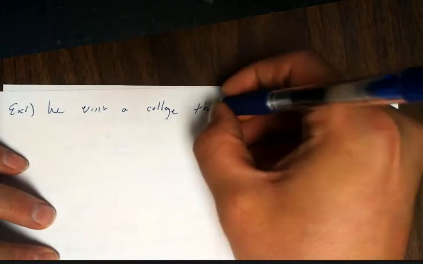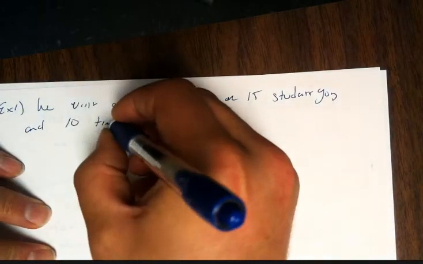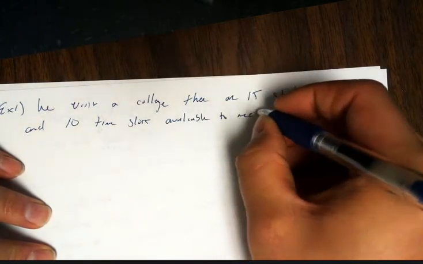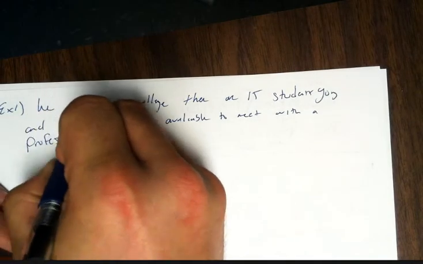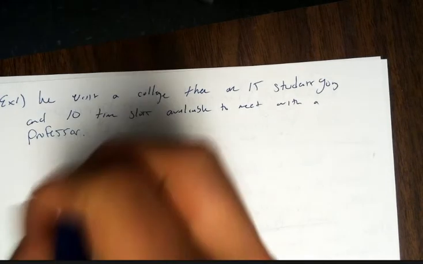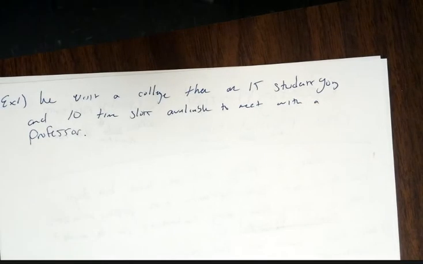There are 15 students going and 10 time slots available to meet with a professor. Now, the real question is, would this be a combination or would it be a permutation? Most people struggle with this. They have a really hard time.